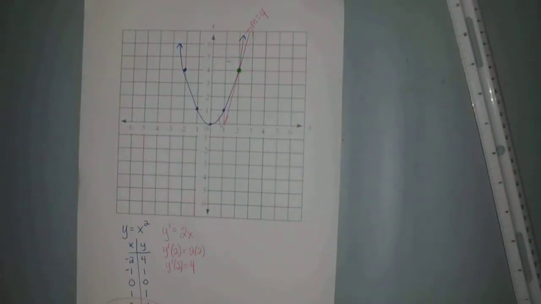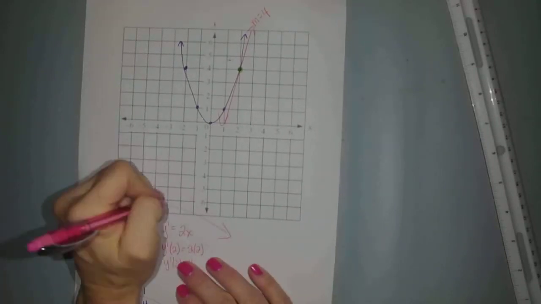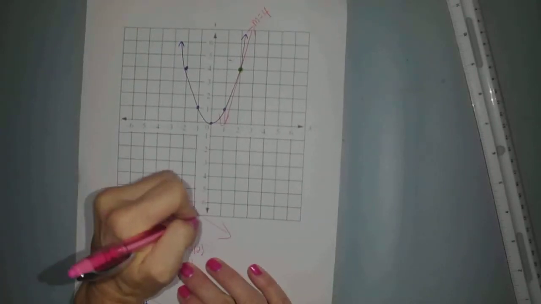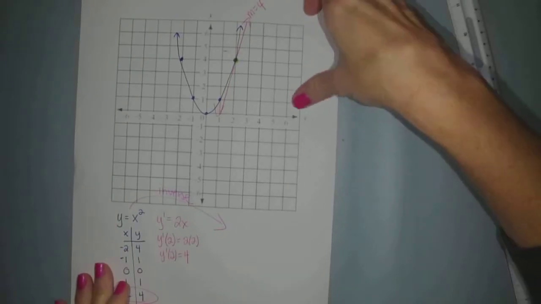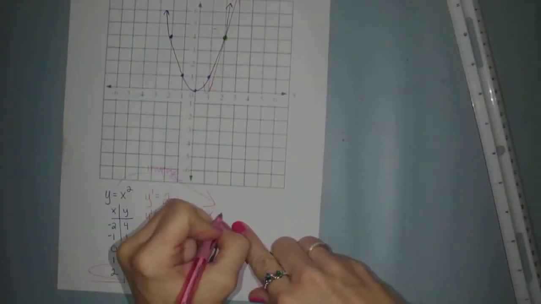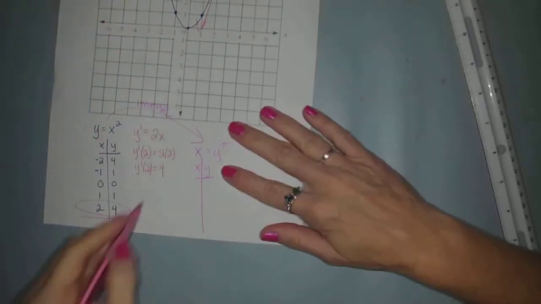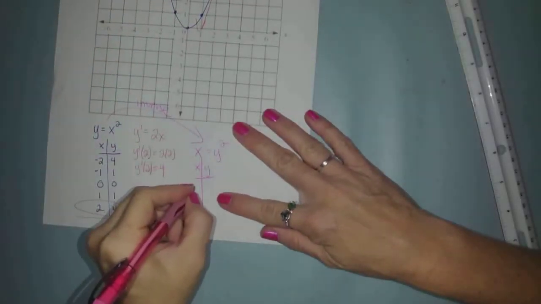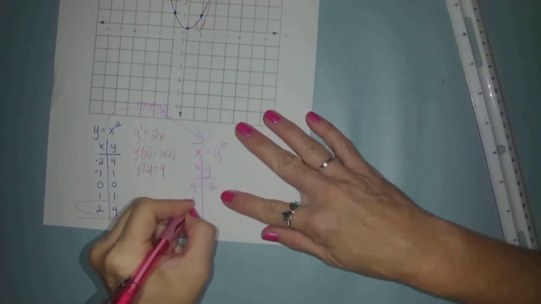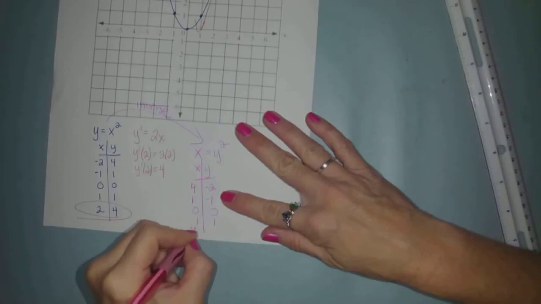Okay, let's throw our function, y equals x squared, through the inverse machine. Let's take the inverse. So let's graph x equals y squared. See, I flip-flop x and y. That means my table is going to flip. So this table flipped around is going to be 4, negative 2; 1, negative 1; 0, 0; 1, 1; and 4, 2.